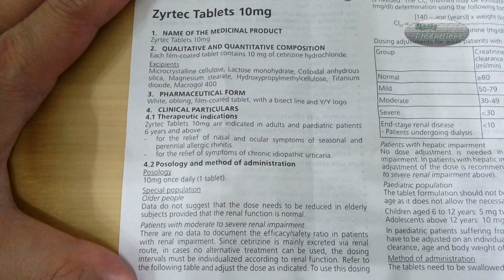Special population: older people. Data do not suggest that the dose needs to be reduced in elderly subjects provided that the renal function is normal. Patients with moderate to severe renal impairment. There are no data to document the efficacy-safety ratio in patients with renal impairment. Since cetirizine is mainly excreted via renal route, in cases where no alternative treatment can be used, the dosing intervals must be individualized according to renal function.